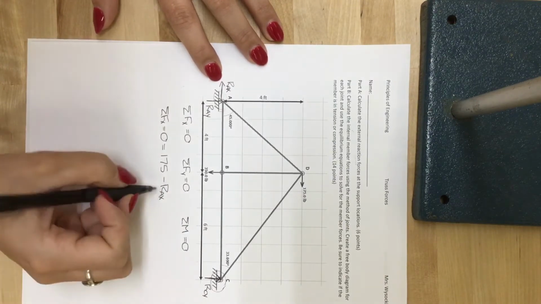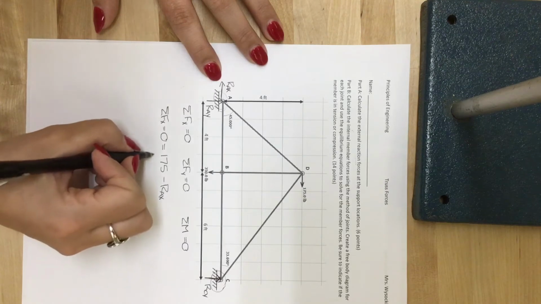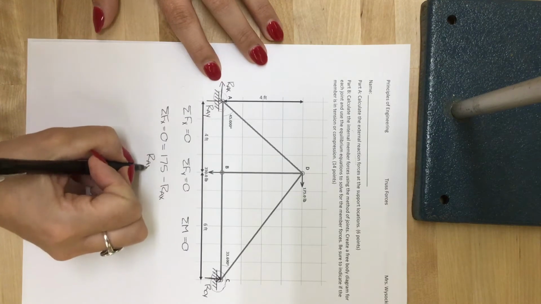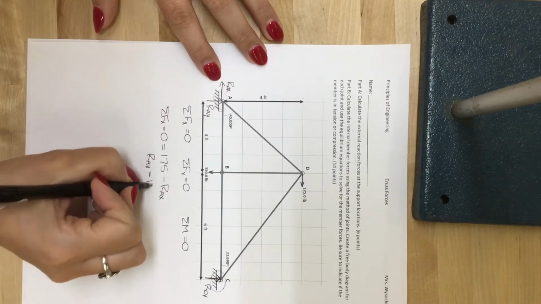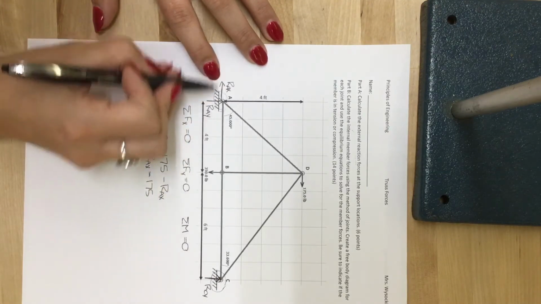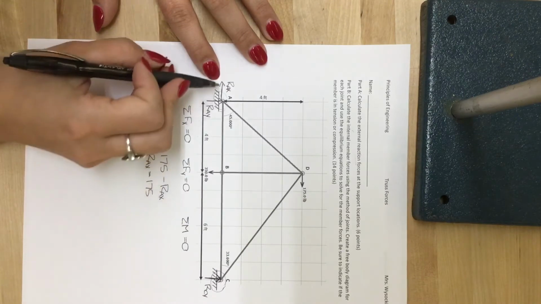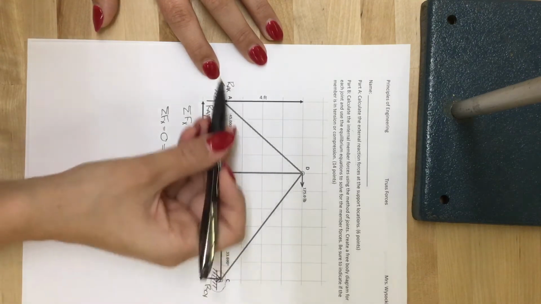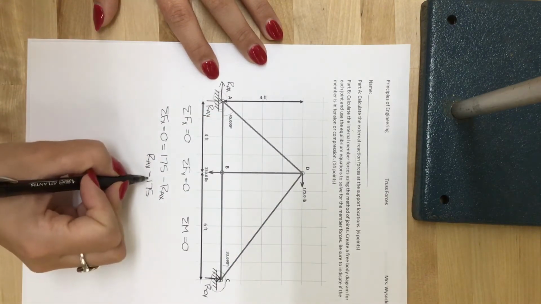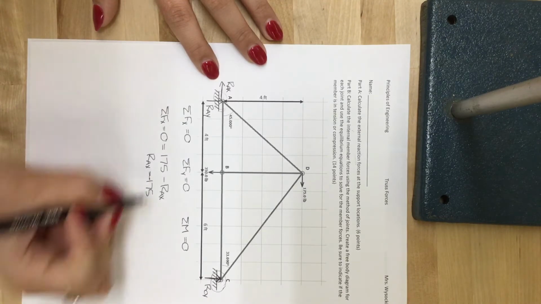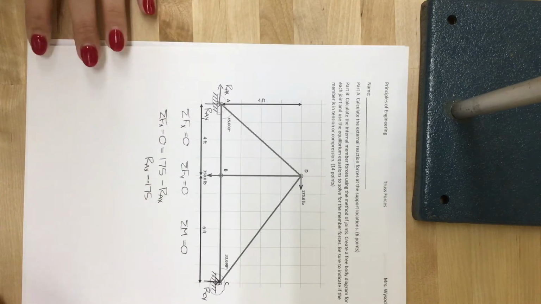Now because I already showed it to the left, this answer is going to come out positive. So RAX is going to come out to 175 pounds. Because I assumed that it was to the left based on the direction of this, I don't want to change the arrow because I know equal and opposite. So I'm going to say RAX is going to be negative 175 pounds, or 175 pounds to the left.